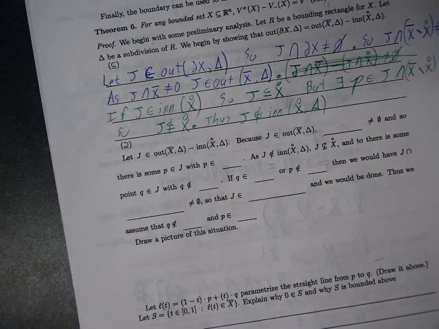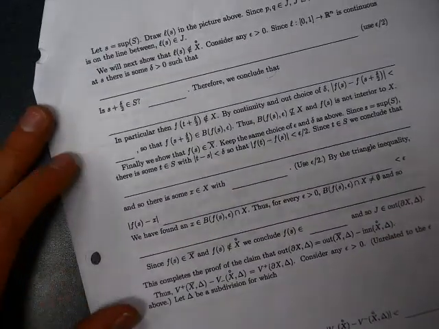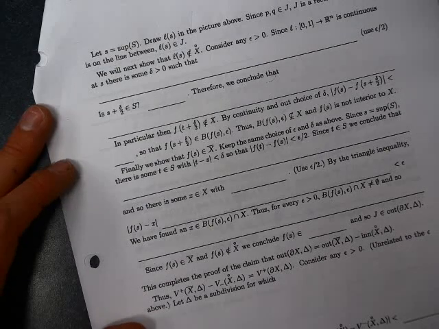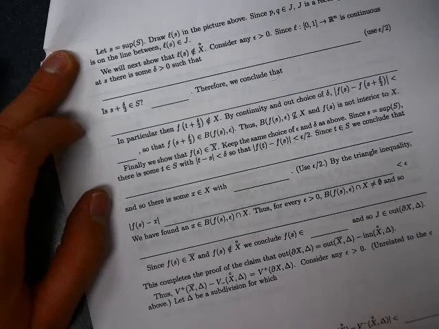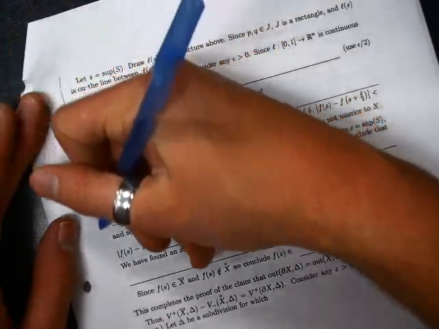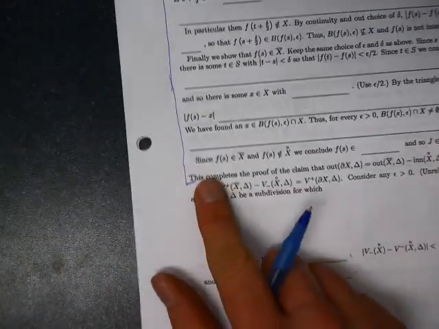So at this point I'm out of time. The other containment will be the one that actually needs some ideas. That's where there's actually some words written down. It will take me a decent amount of time to prove that set containment, basically the rest of the proof.